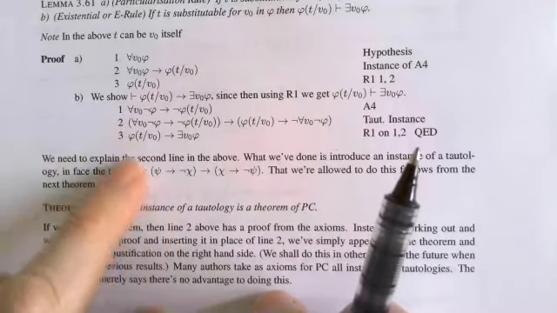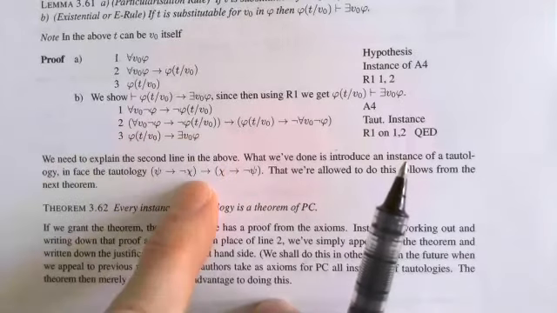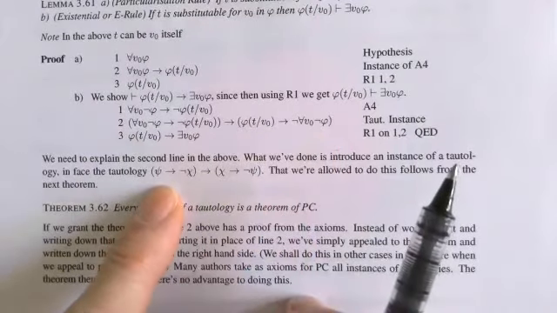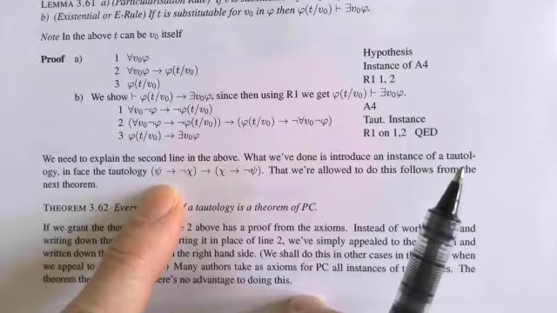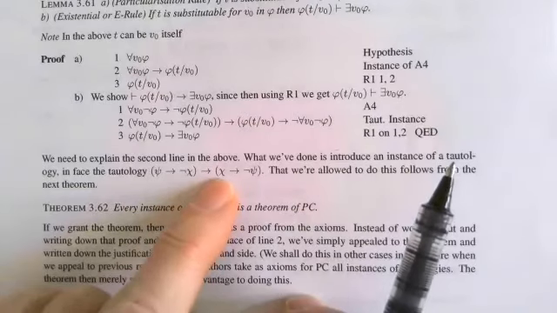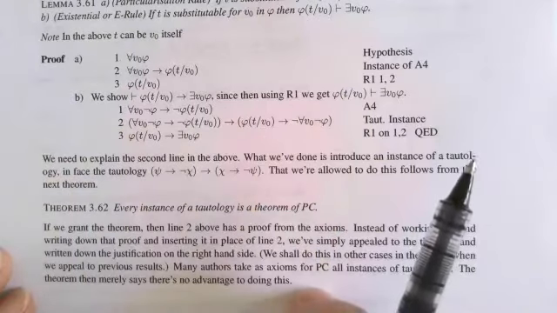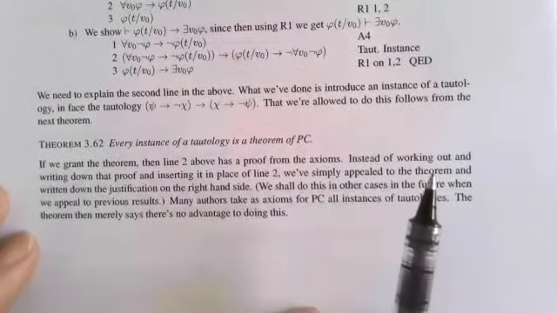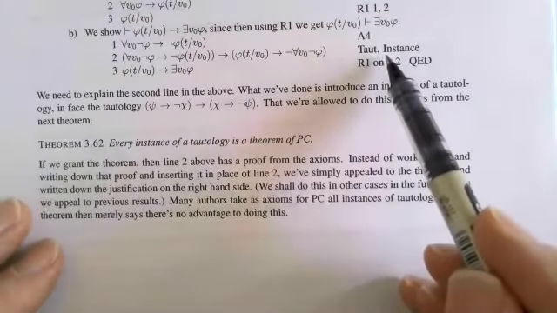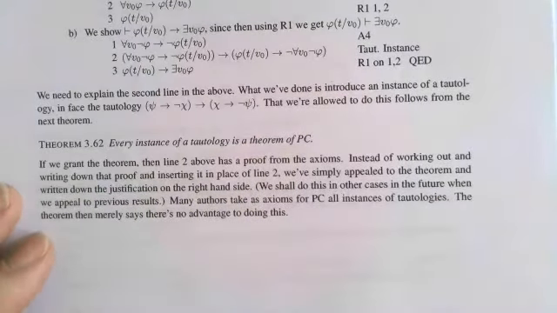And what is it an instance of? Here I've got phi or psi arrows not chi arrows, and here I've got chi arrows not psi. So it's a contrapositive rule that I've got, substituting chi for not chi. So formally, when we're developing proofs, we expand what we're allowed to do, and we allow ourselves to quote tautologies because of this theorem here.